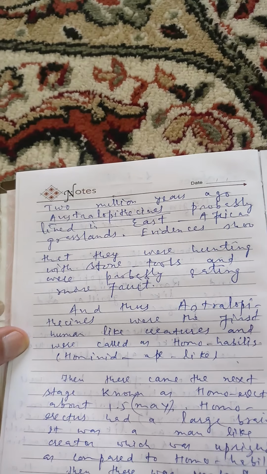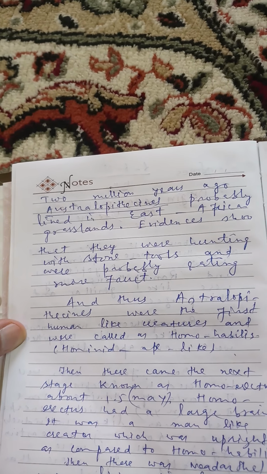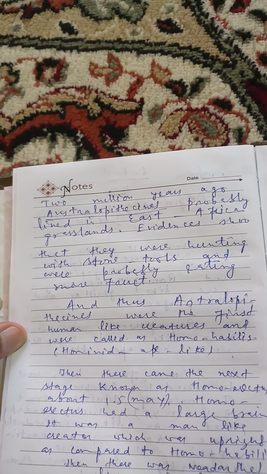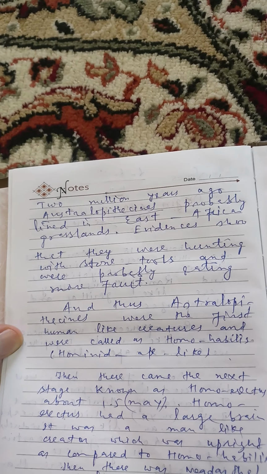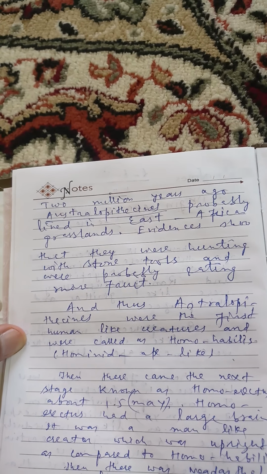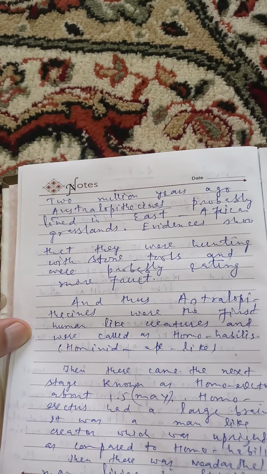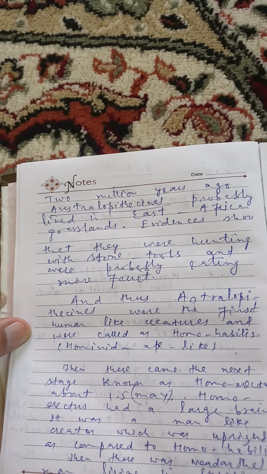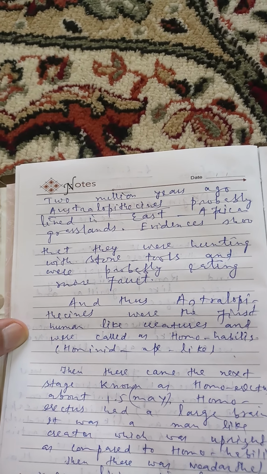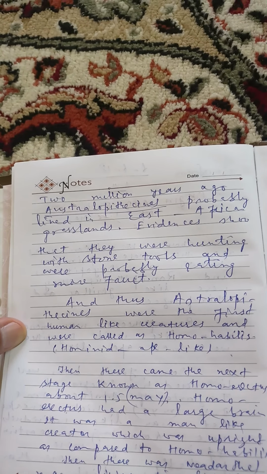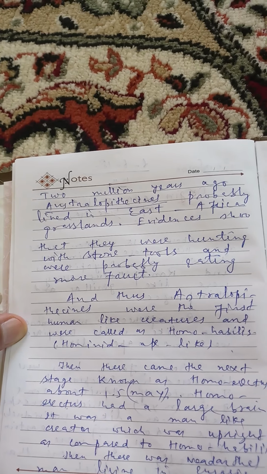And scientific evidence shows that those Australopithecus men were hunting and using stone tools for hunting, and were probably eating more fruit. They were moving in grasslands. They had the techniques to hunt an animal using their stone tools, and they were probably eating fruit. So in this way there was the evolution of man.